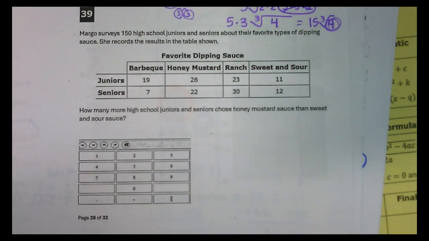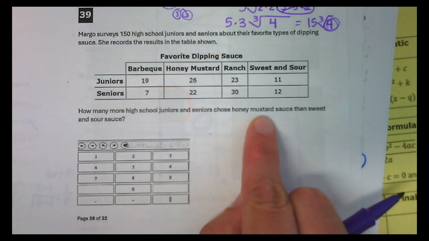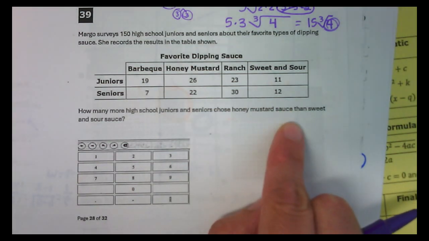Margot surveys 150 high school juniors and seniors about their favorite types of dipping sauce. She records the results in the table below. How many more high school juniors and seniors chose honey mustard sauce than sweet and sour sauce?